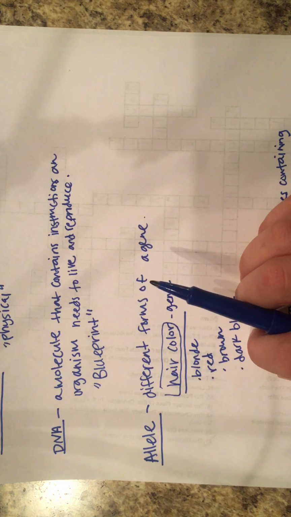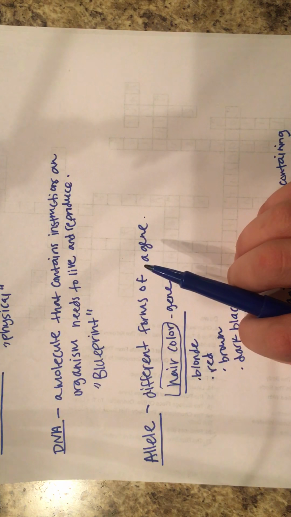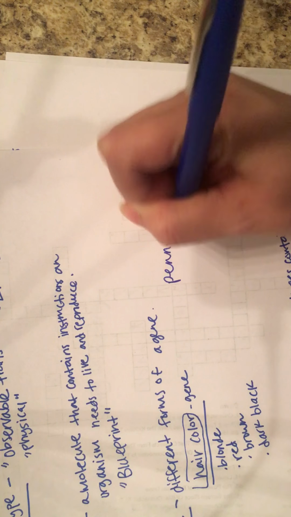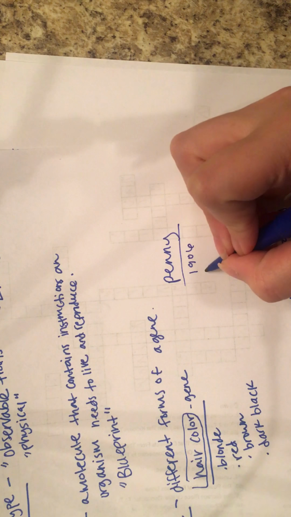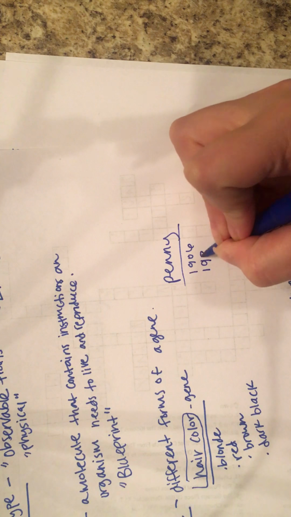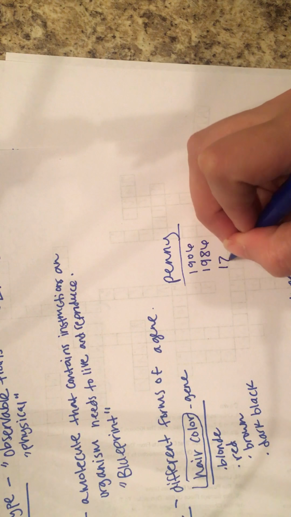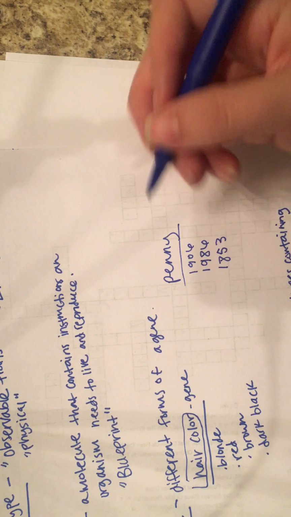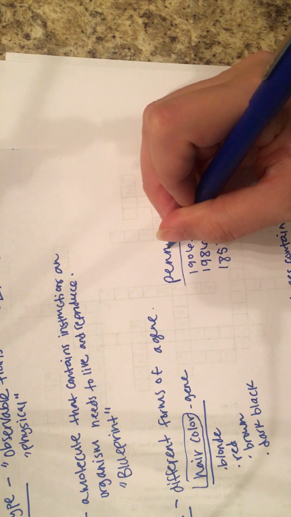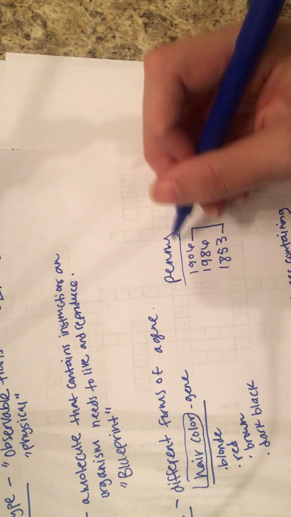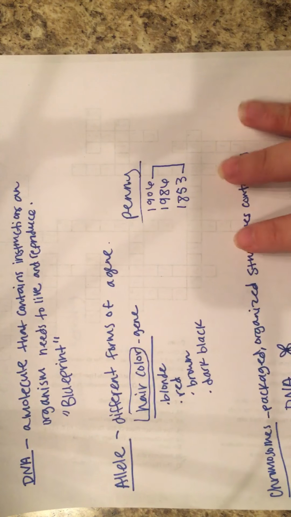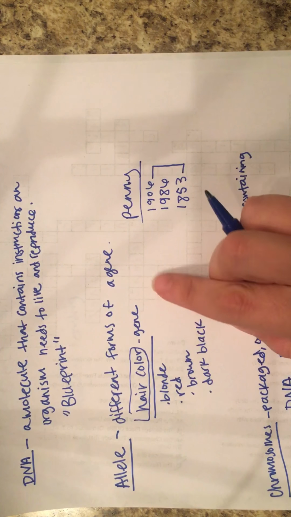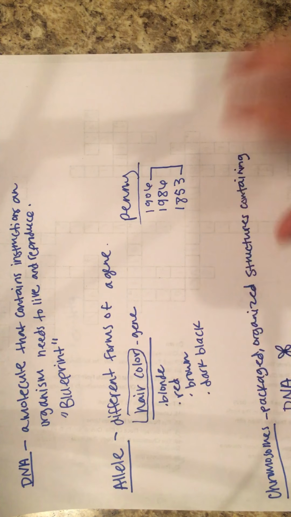And I think I gave an example today about pennies. So you have the penny gene, okay? But every penny might have a different date on it. All right, so these would be the different alleles for this penny gene right here, okay? The different dates would be the different kind of alleles, all right? So that's what an allele is. It's all the possibilities you can have or different forms of a particular gene, okay?